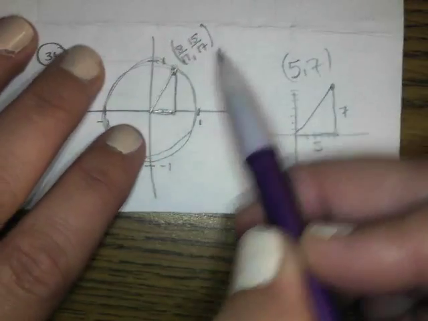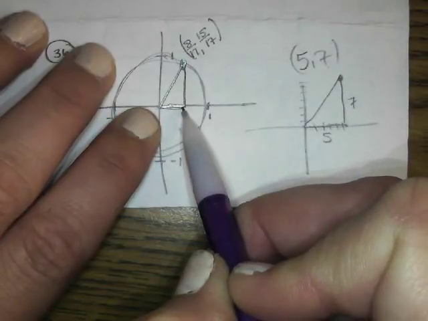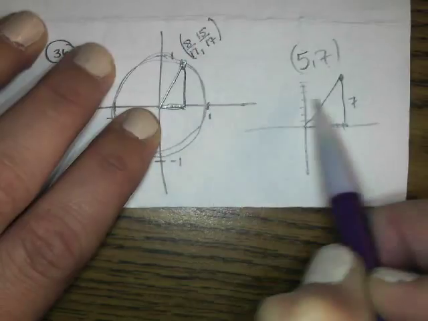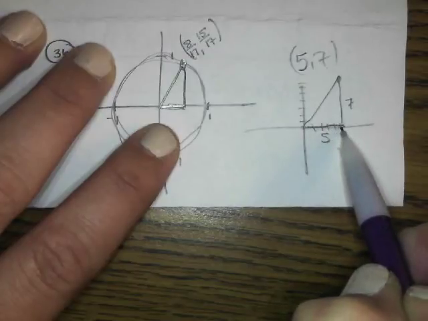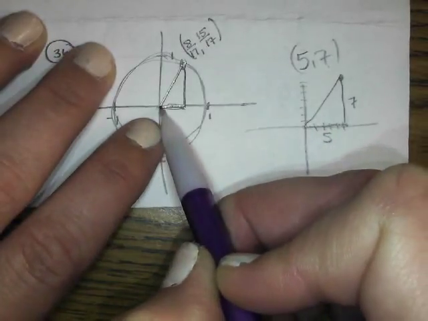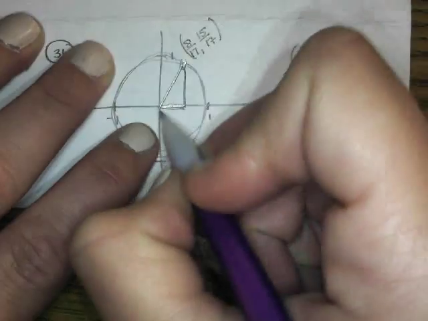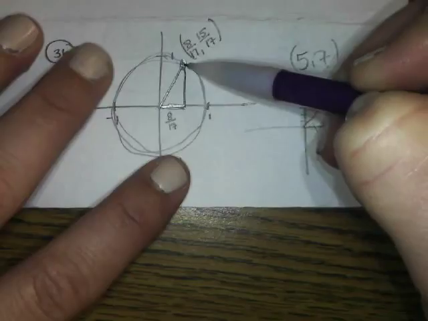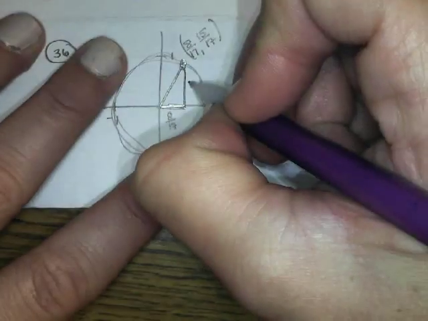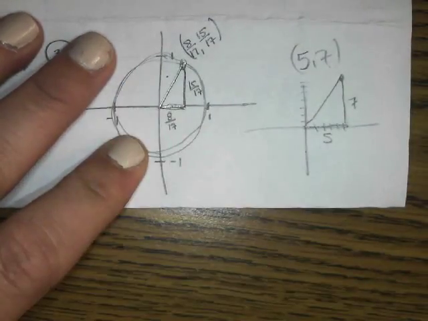Yes? So to get to 8/17, comma 15/17, how many do I have to go over first? This is 1, dear. 8 would be way out here. You go out as much as your x-coordinate tells you to go out. So what's my x-coordinate? 8/17. So I'm going over 8/17. Does that make sense? Okay. And then how many am I going up? 15/17. Good. And then what is my hypotenuse, Jake? 1. Very good.